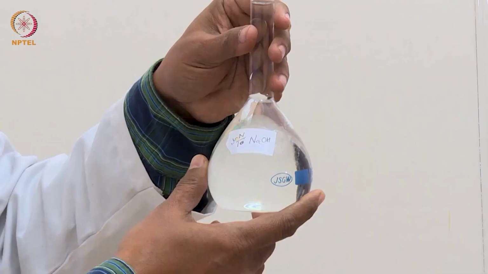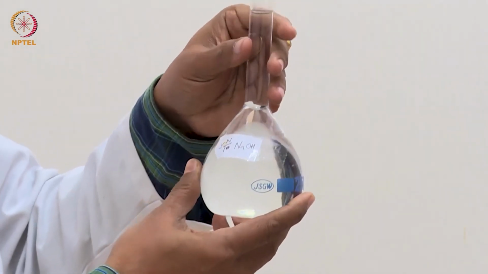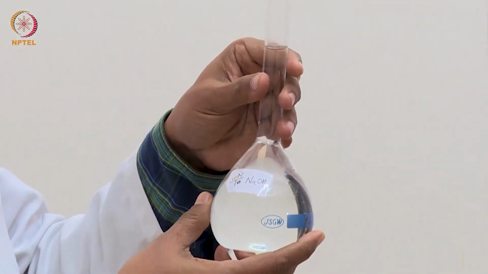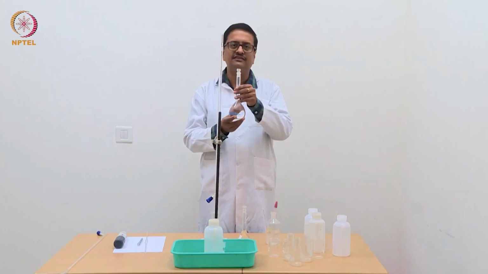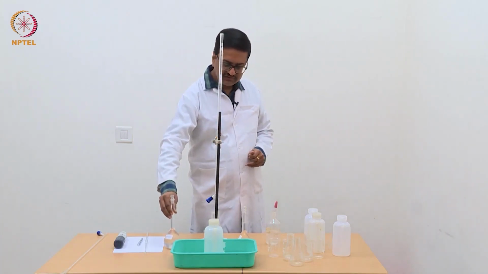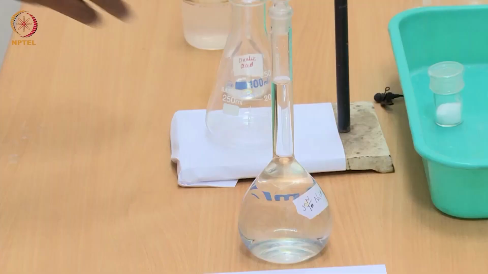So, after this we will use this NaOH in the future experiments of potentiometric titrations for the strong acid HCl, the weak acid acetic acid, and the dibasic acid oxalic acid. So, at the beginning we need to standardize this NaOH for our next set of experiments.